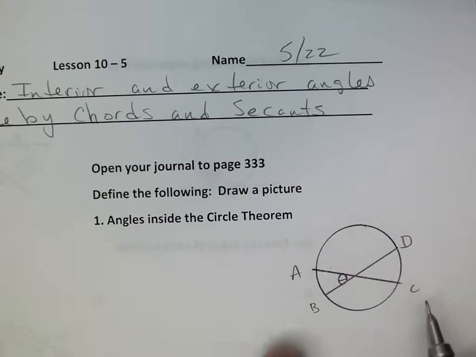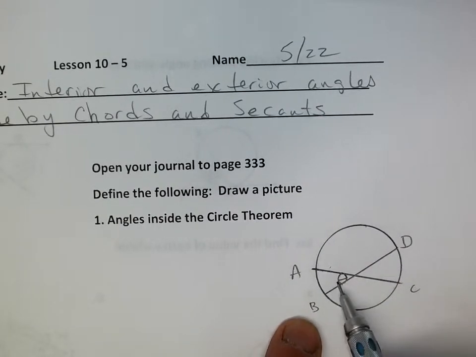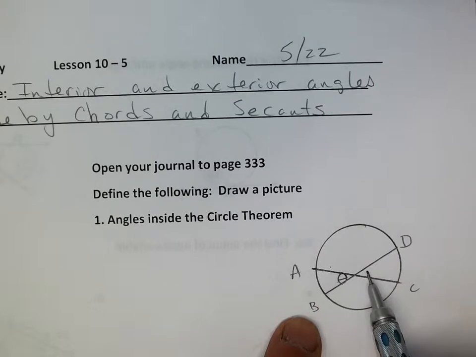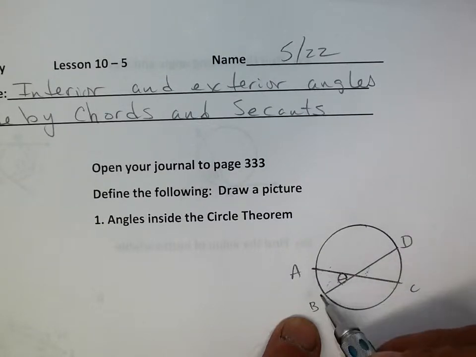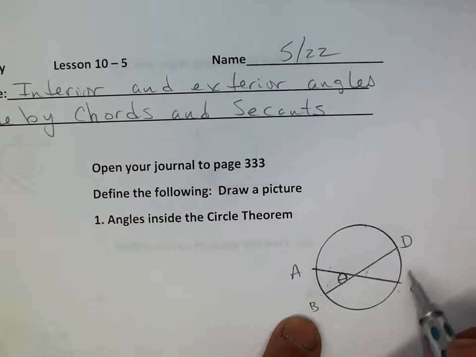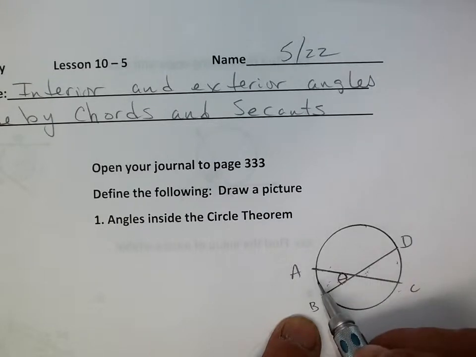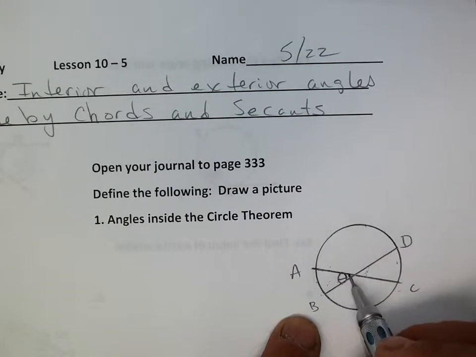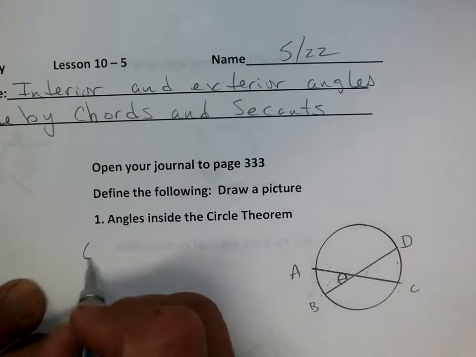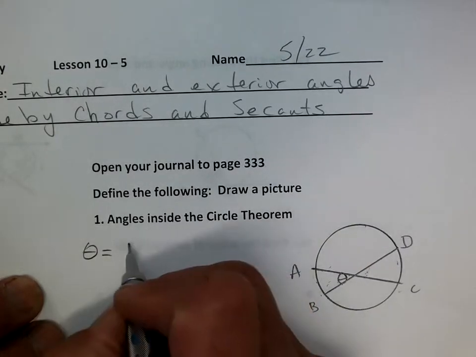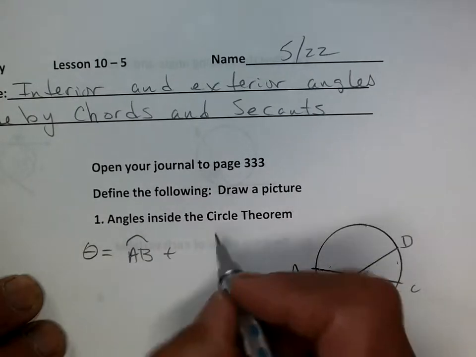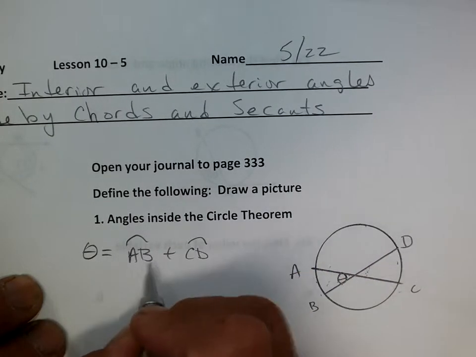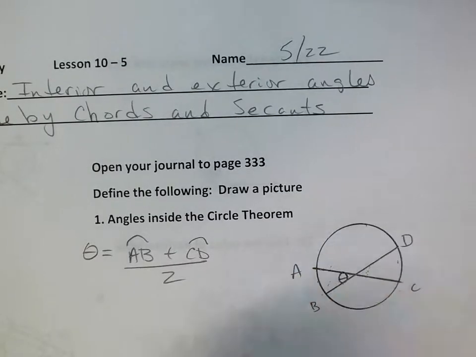Here's what happens. It's as easy as this. If you look at theta, theta is also here, correct? These two angles are equal. You guys agree? So theta has two arcs, AB and CD. The formula is this arc plus this arc divided by 2. That gives you the angle. So theta equals arc AB plus arc CD divided by 2. That's the formula, and I agree with Olivia.